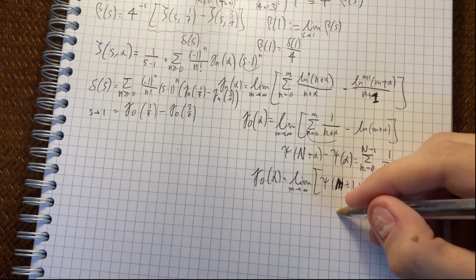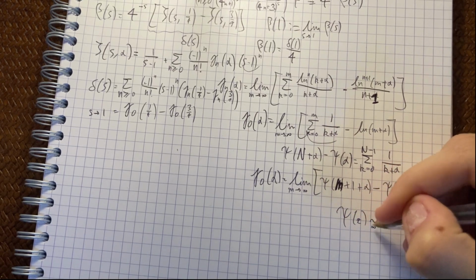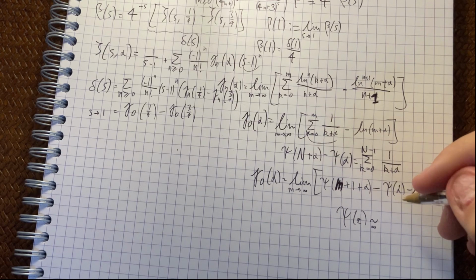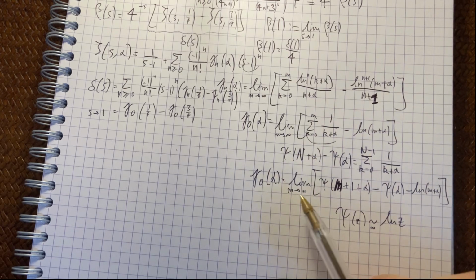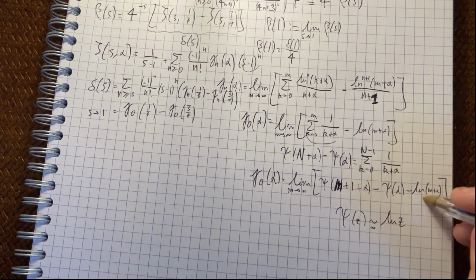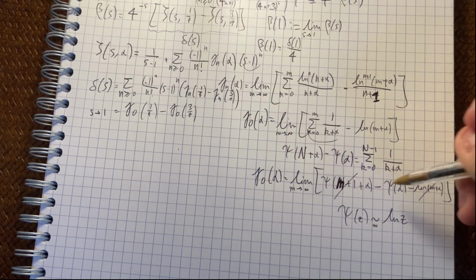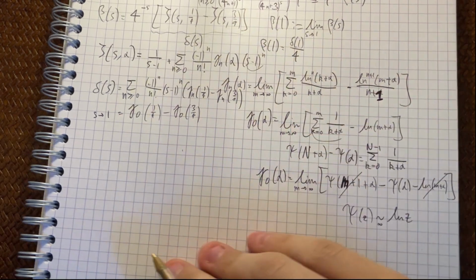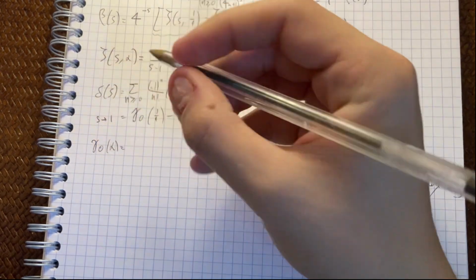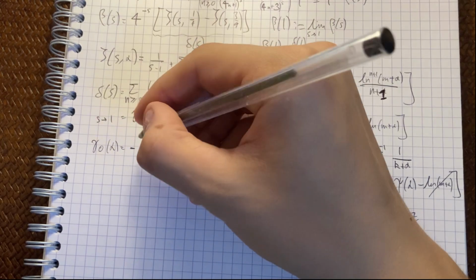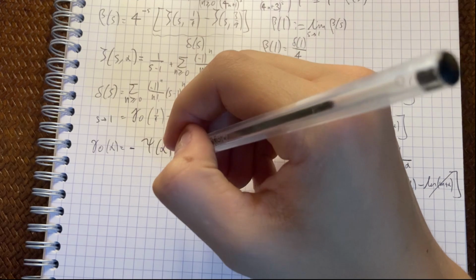And we use the fact that digamma z is equivalent at infinity to log z, so when you take the limit, this term and this term cancel out and you're left with digamma alpha. So gamma 0 of alpha is nothing but the negative of digamma alpha.